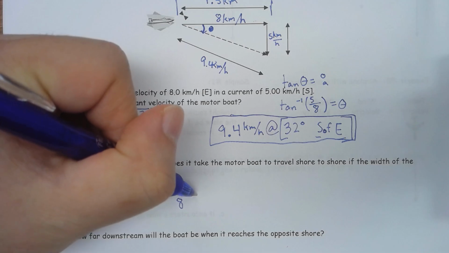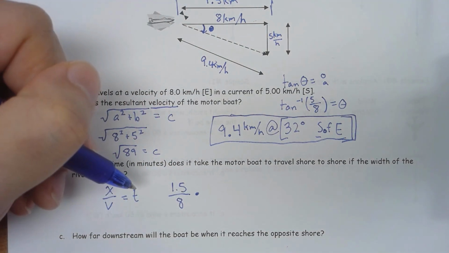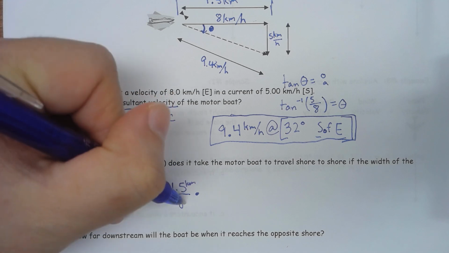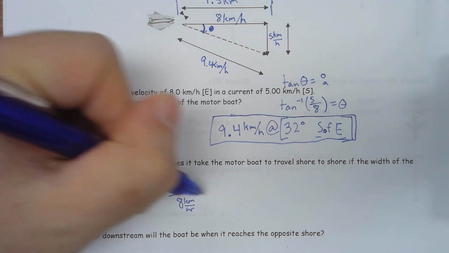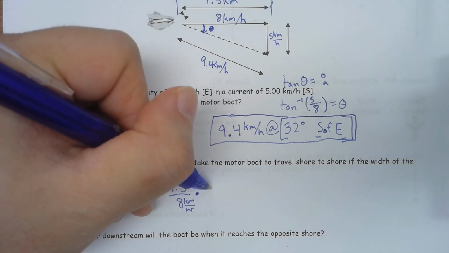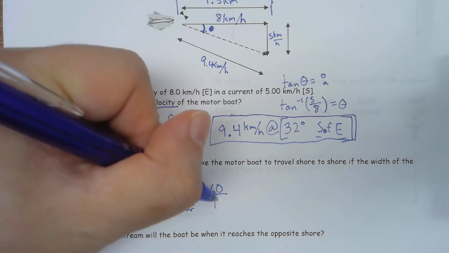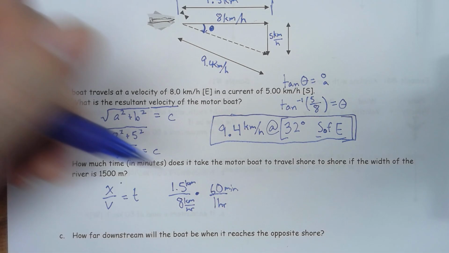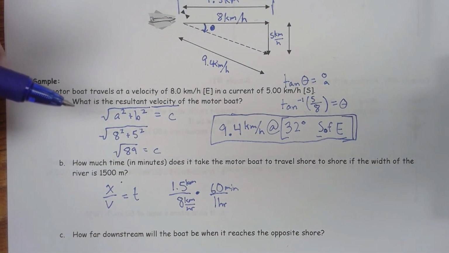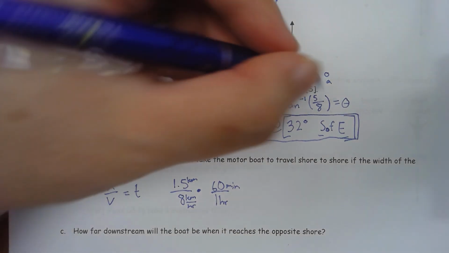Then I'm going to do some dimensional analysis because this is in kilometers per hour. How am I going to get it into minutes? Multiply by 300? Nope, too far. Just 60. 1 hour is 60 minutes. I don't need to go to seconds. It wants it in minutes. What do you get with 1.5 divided by 8?